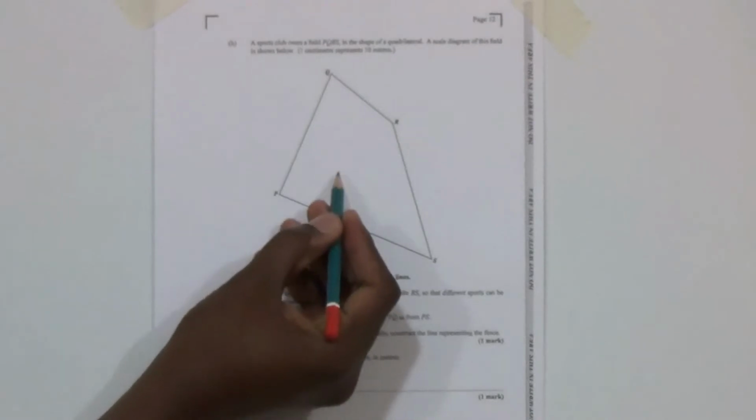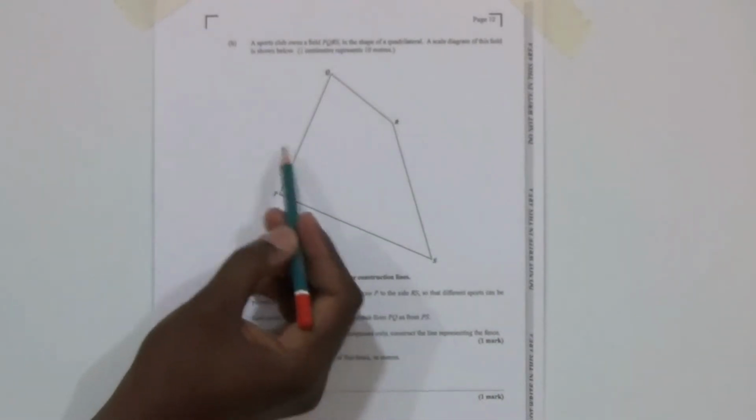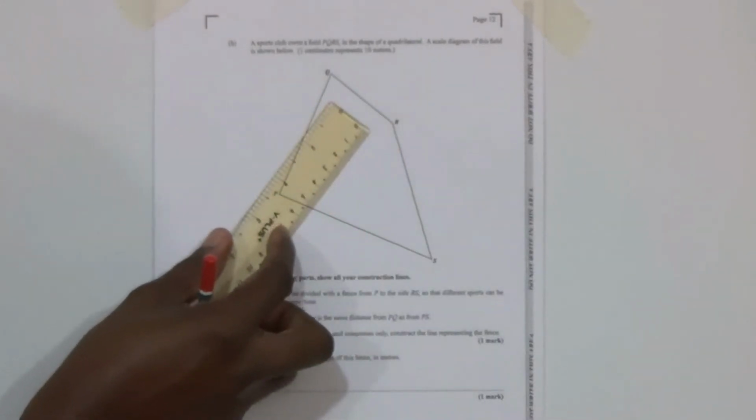And let me take this opportunity now to underscore an underlying assumption here. Let me just take a point at random, right? Let me assume, for argument's sake, that this point was on the fence from P to RS. When they talk about it being the same distance from PQ as it is from PS, the distance that they're referring to is not just any arbitrary distance, right?